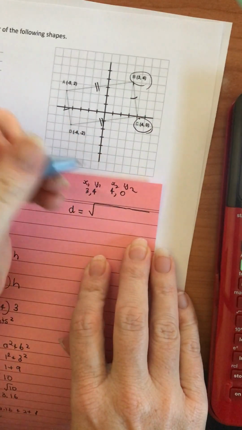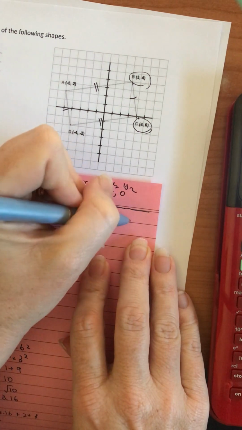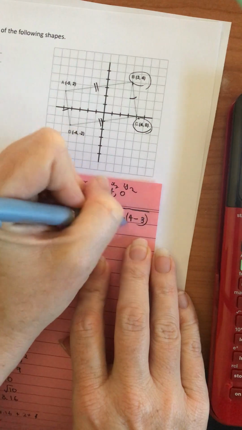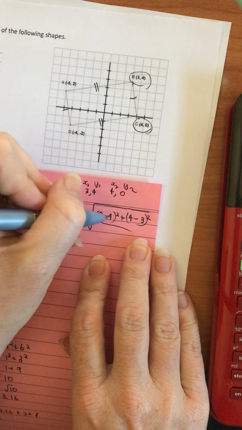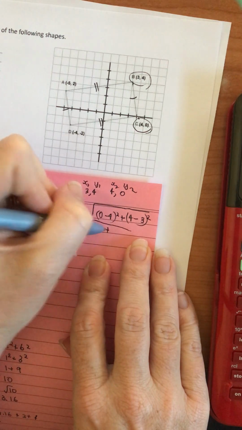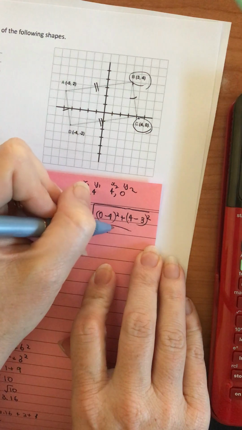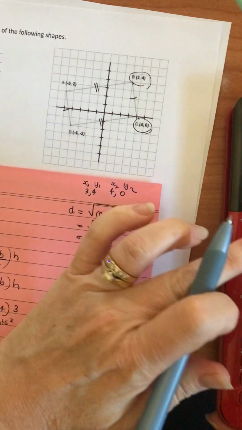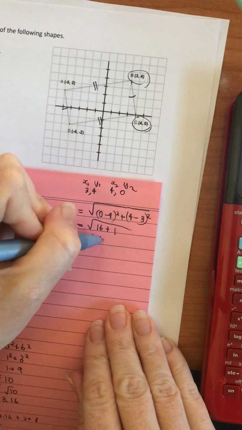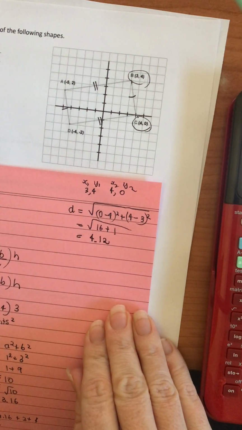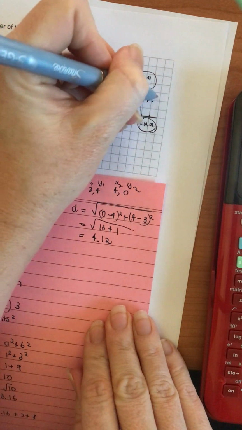So it's the square root of (0 take away 4) squared plus (4 take away 3) squared. 0 take away 4 is negative 4. When we square it, we'll get 16. And then 4 take away 3 is 1. When we square it, we will get 1. So we've got the square root of 17, which gives us 4.12. Now we've got 2 of those sides, obviously, so that's our shorter side there, 4.12.